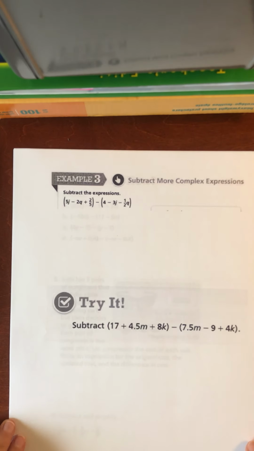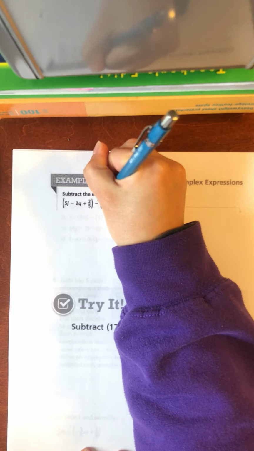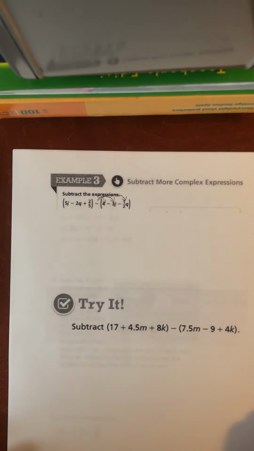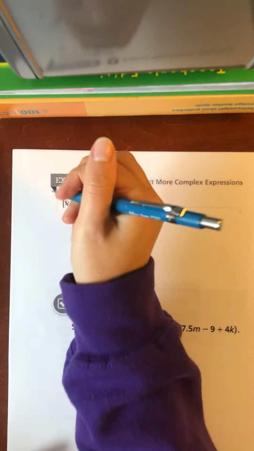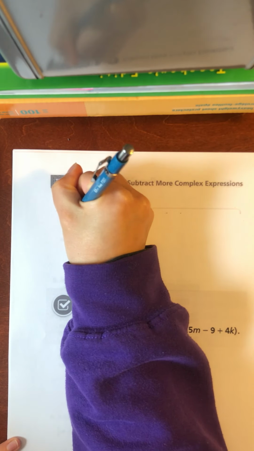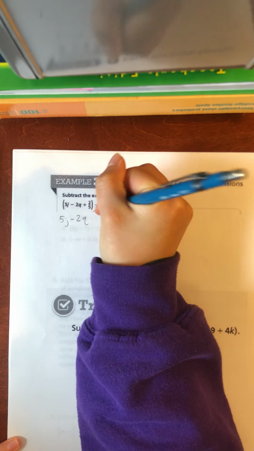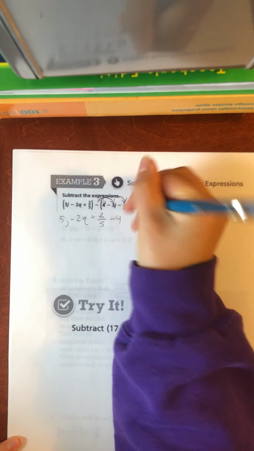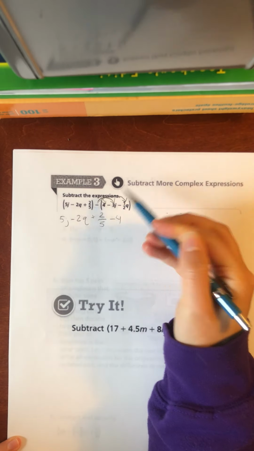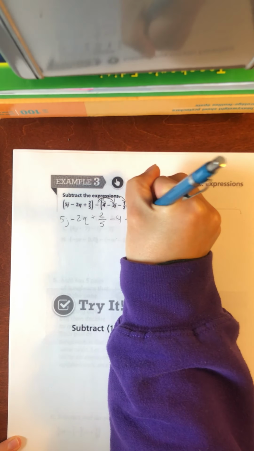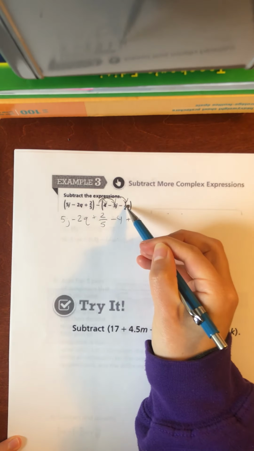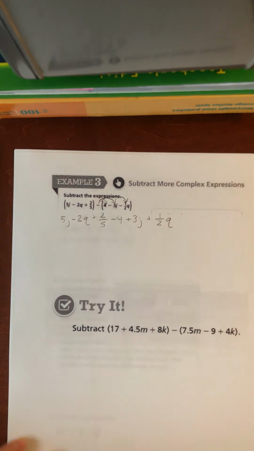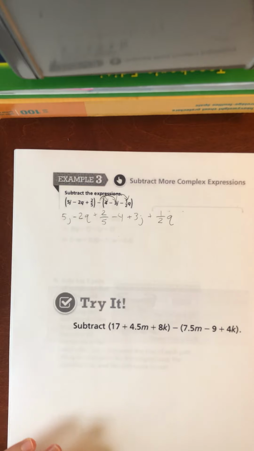Next, same thing. Distribute the negative. Always draw your arrows so you don't forget to distribute to every term. We have 5j minus 2q plus 2/5 minus 4 plus, negative times a negative, positive 3j, negative times a negative, plus 1/2 q. Now we're going to combine our like terms.